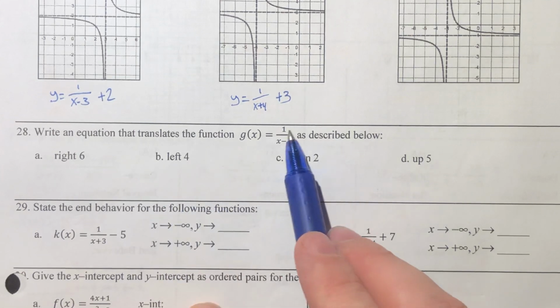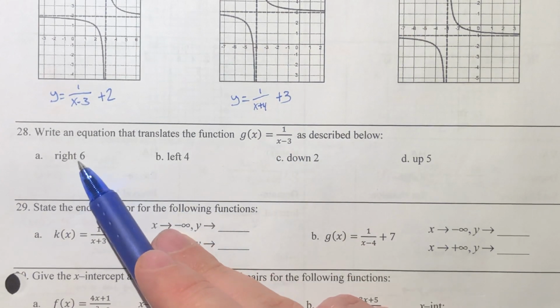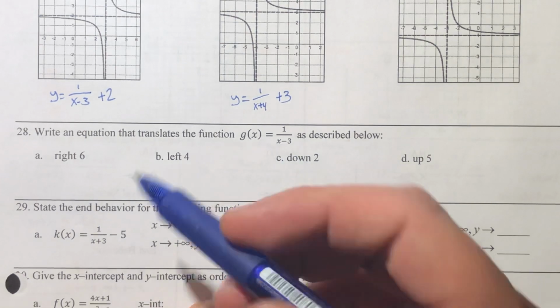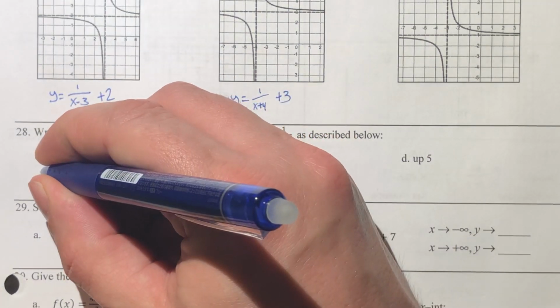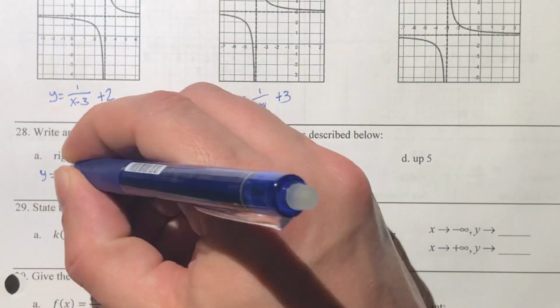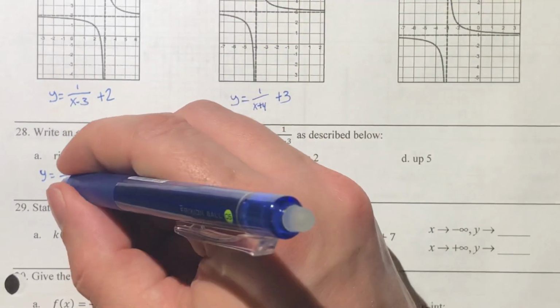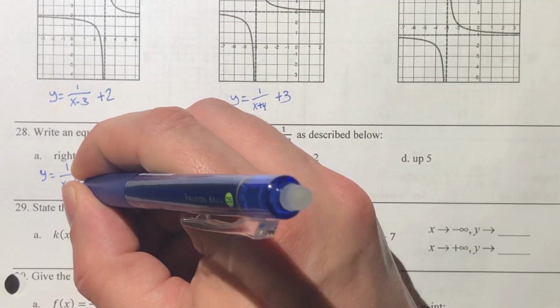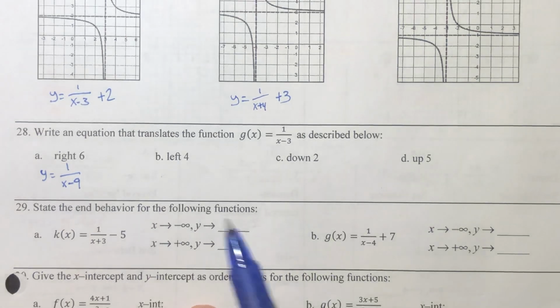So if I want this shifted right 6 more from where it is now, well, that's going to be y equals 1 over x minus 9.